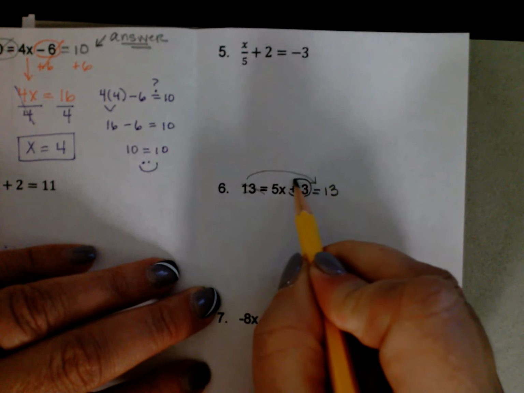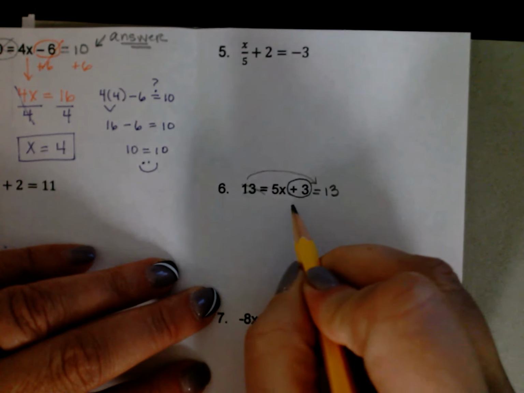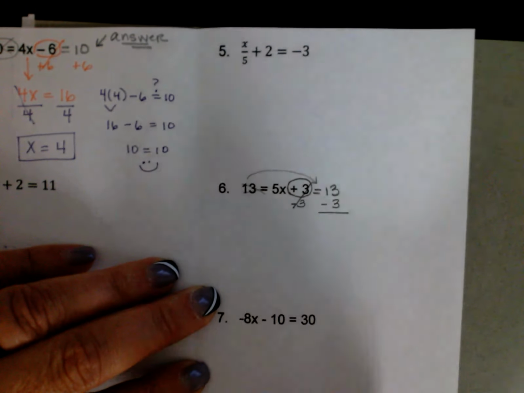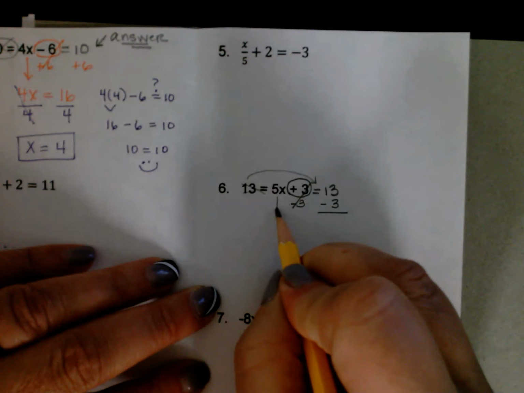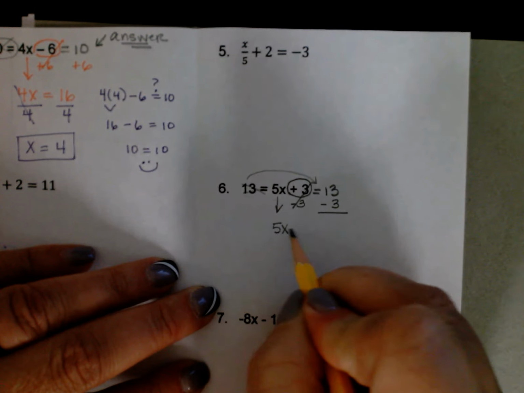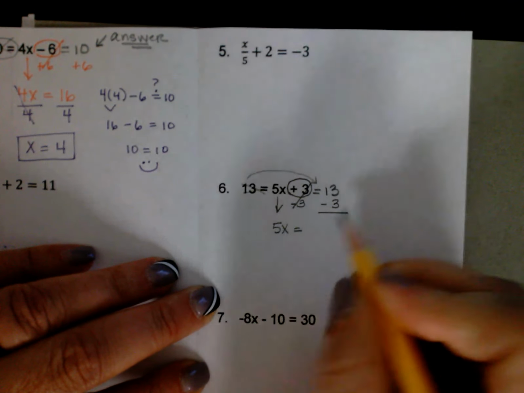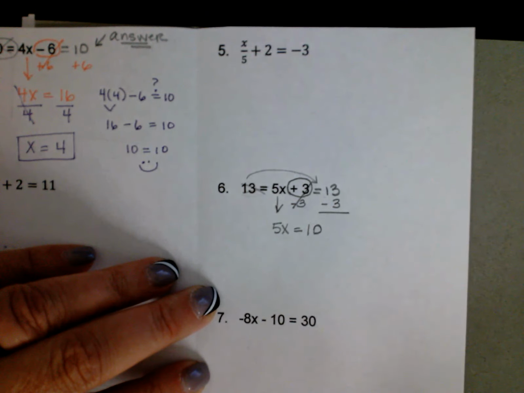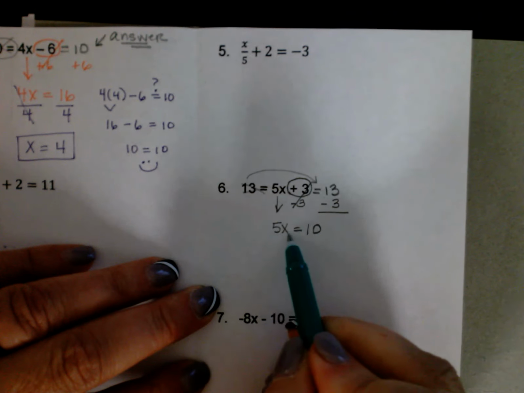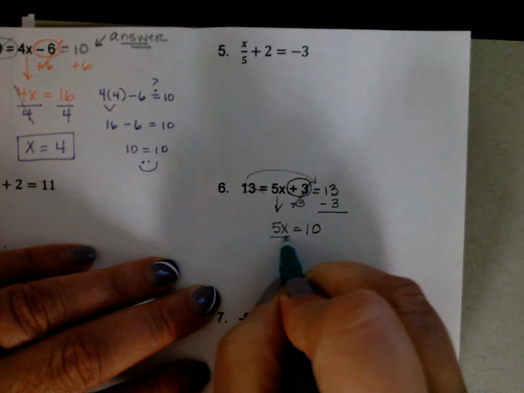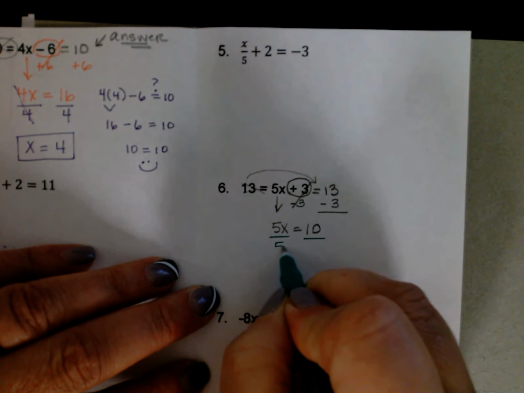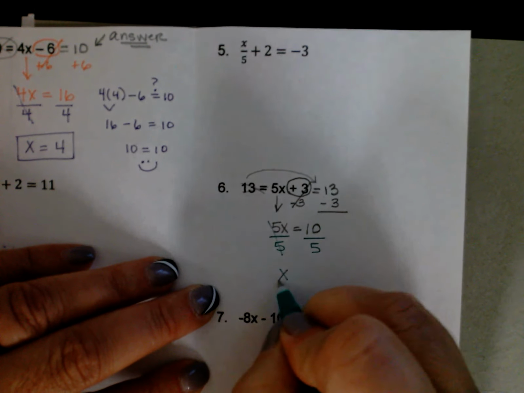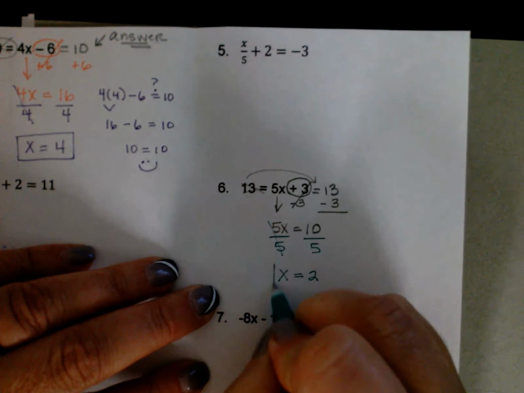I need to get rid of my plus 3, so I have a minus 3, minus 3, drop down the 5x equals 13 minus 3 is 10. Great. Now I'm left with a number written next to a variable. That means multiplication. The opposite of that would be division. So I have x equals 2.